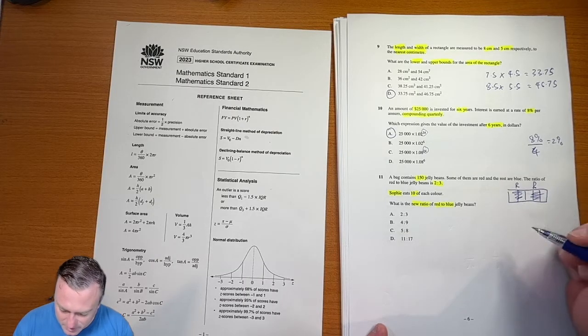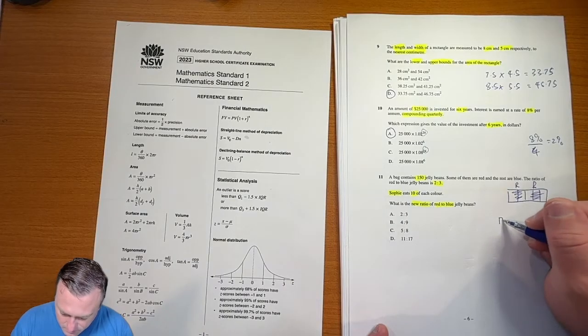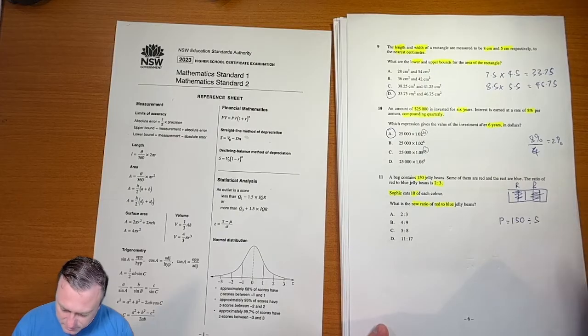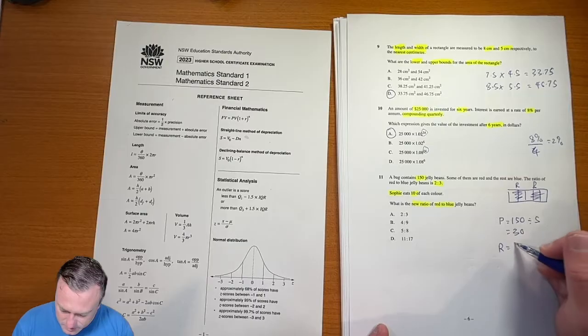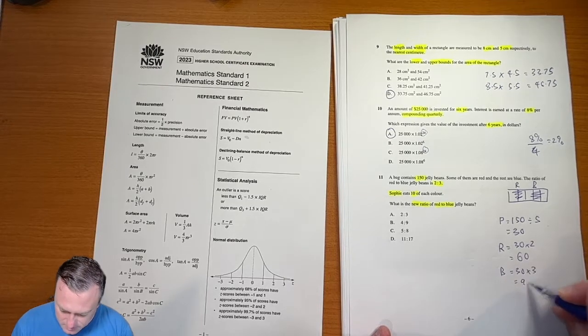So let's work out how many red there are. So there's 5 parts. So each part is equal to 150 divided by 5, which gives you 30. So then how many red there are is equal to 30 times 2. So there's 60 red to start. And then the blue is equal to 30 times 3, which gives us 90.